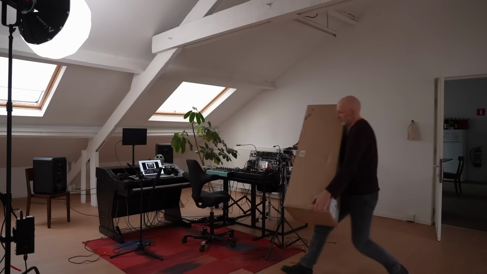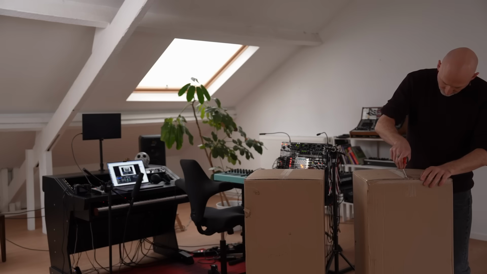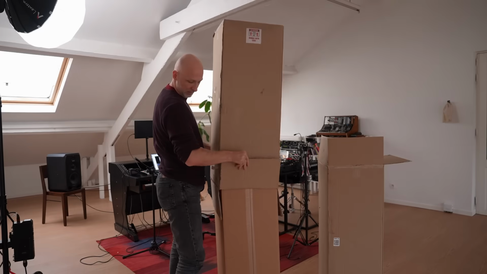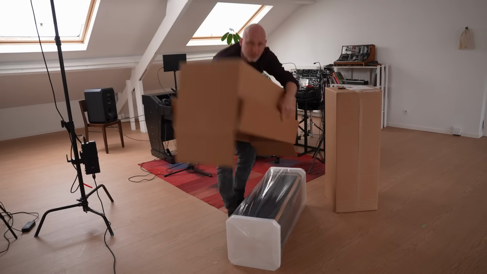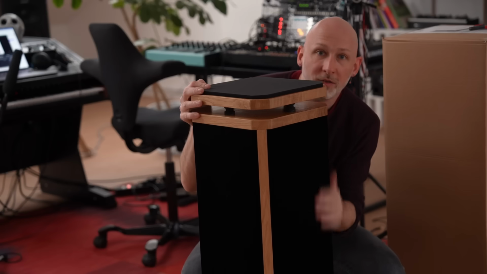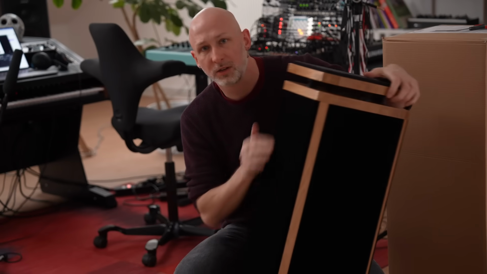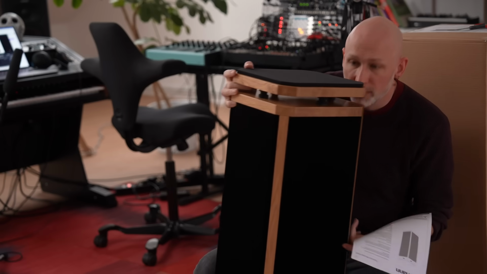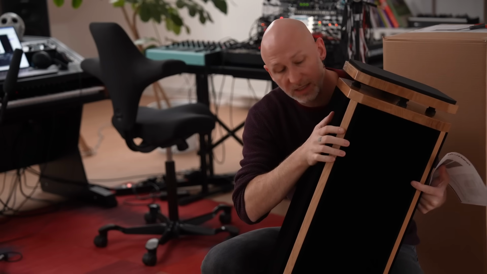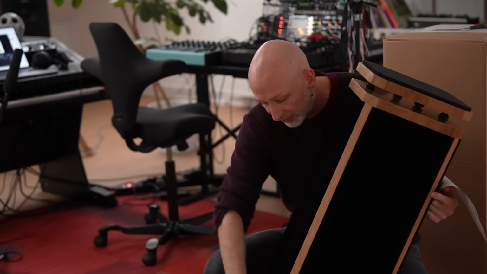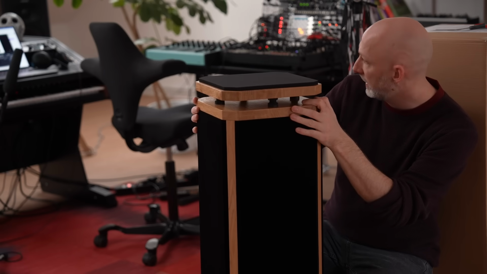My monitor stands have been delivered. Be right back. Really nice, solid looking monitor stands. These are the Thomann monitor stands. I didn't get any discount or anything. I paid full price for them. First glance, I'm very happy. Let's see.